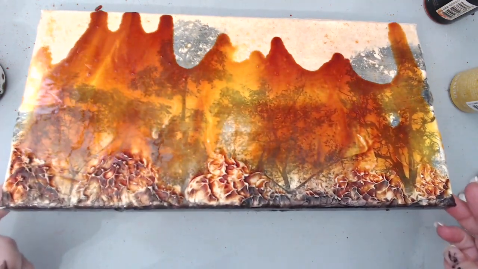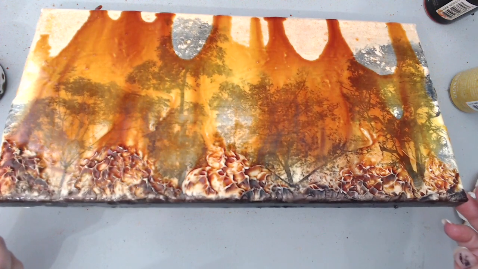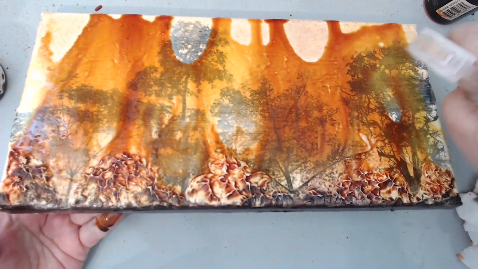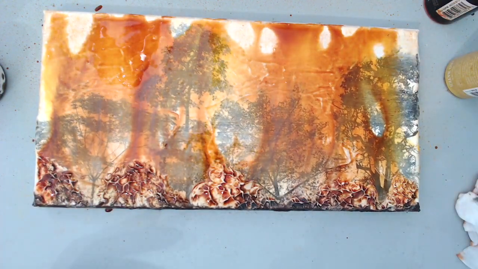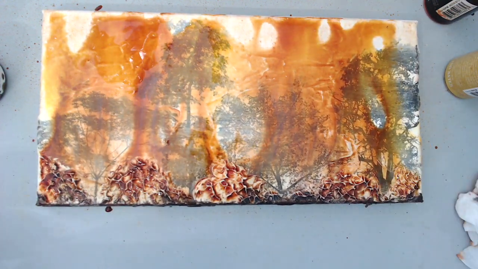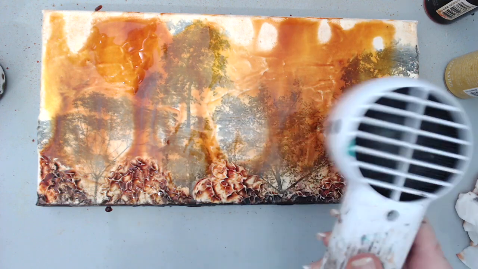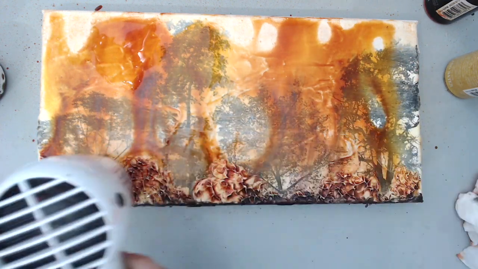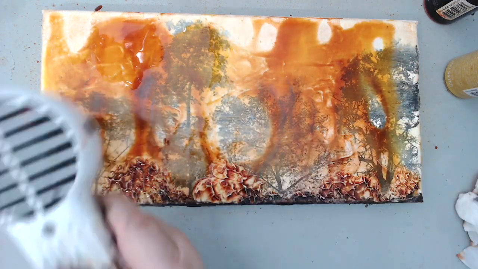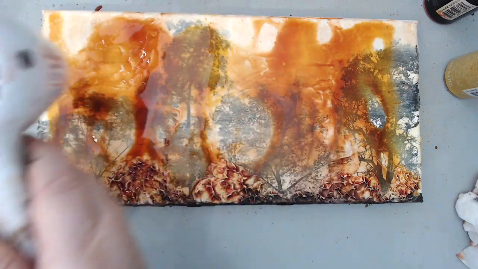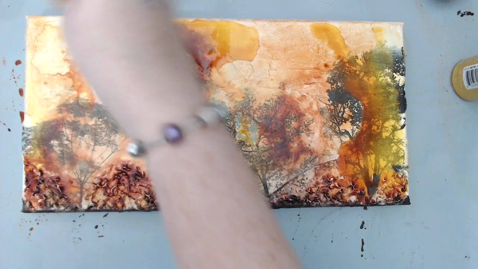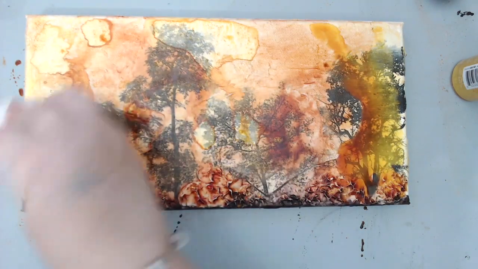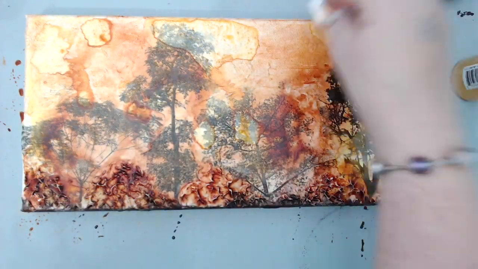Once the whole canvas was covered, and this is a really important part of the technique where it makes it look like a faux painting, you have to heat set this really well so the edges start drying. And as soon as the edges start drying, you take a baby wipe and you just dab out the excess in the center. That way you created this pooled-like water stain in the background.